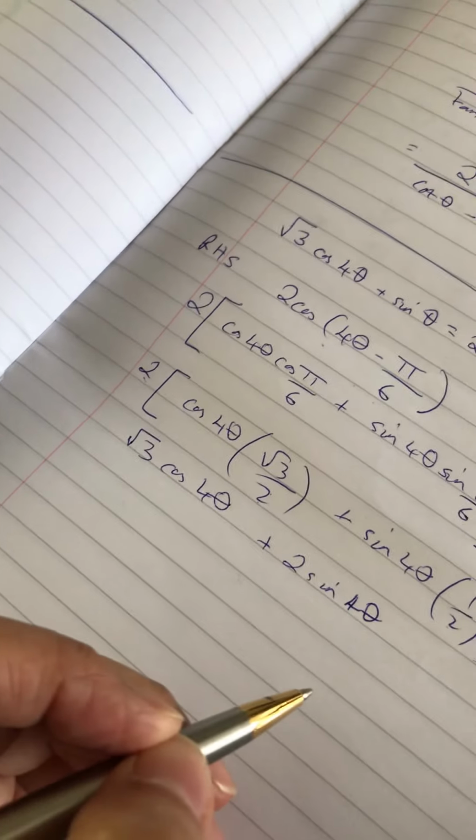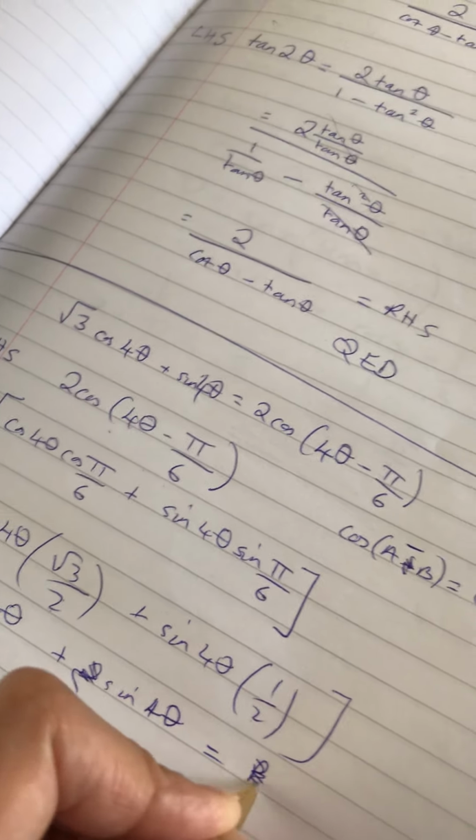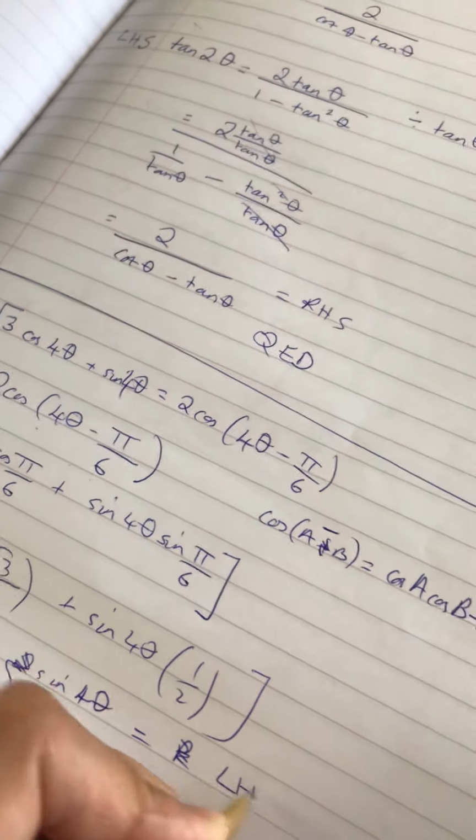Oh wait, 2 times a half is not 2. I've just copied this out wrong as well. And that's it, I've done it. So that is the right hand side. Well, it's the left hand side, isn't it? QED.